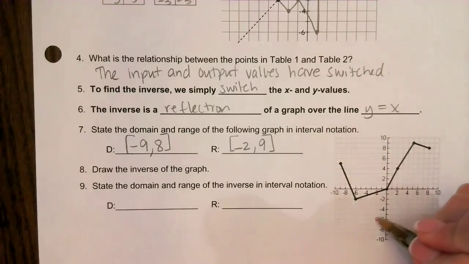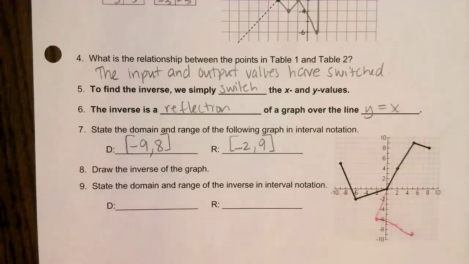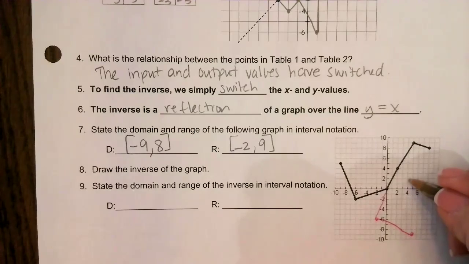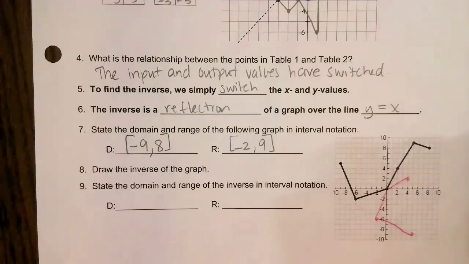Then our next point is 0, 0. If I switch 0, 0, it's still 0, 0. So we've got that one. Our next one here is 2, 4. So I can go to 4, 2. And then we've got one at 5, 9. And so I'm going to go to 9 and then 5. And then my last one is at 8, 8. So it's actually that same point. So we can see the reflection right there of y equals x, but that's my inverse one, is that pink one.